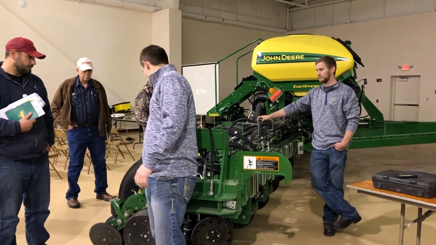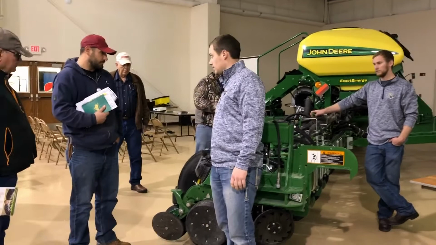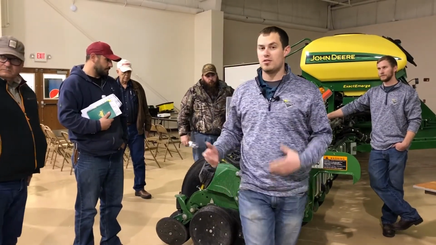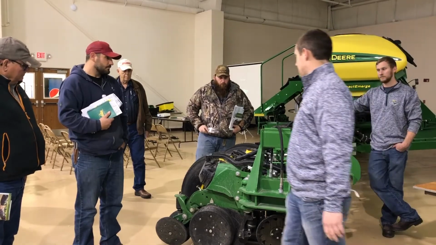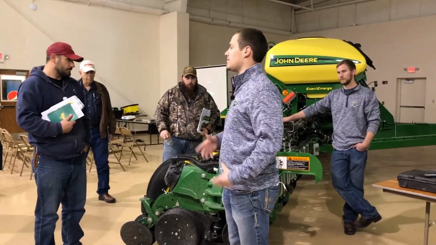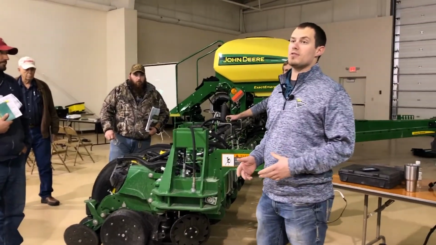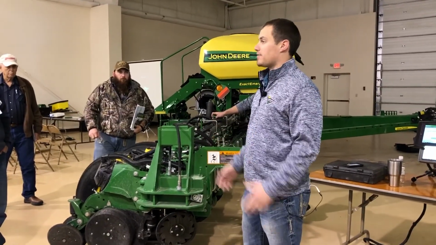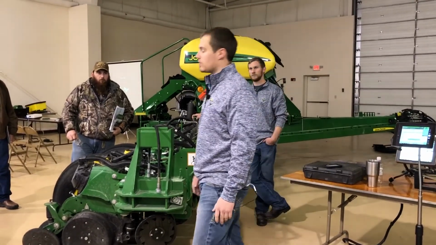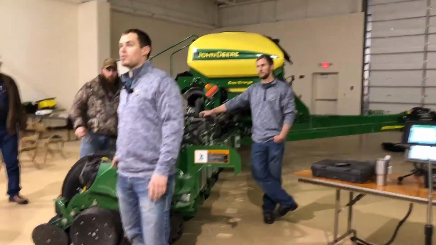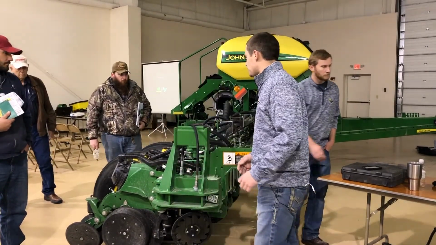And that's all controlled. There's a row unit controller inside here, sits like that. And that's doing all our calculations, lightning speed. So that's what's controlling that. The question sometimes gets brought up about hydraulic downforce. They wonder why you have to go to an electric drive planter to get the hydraulic downforce, and that's because of this row unit controller, or RUC as we call it.